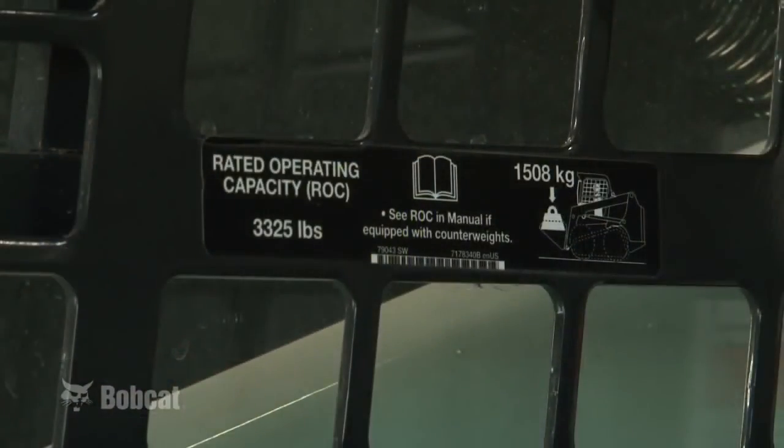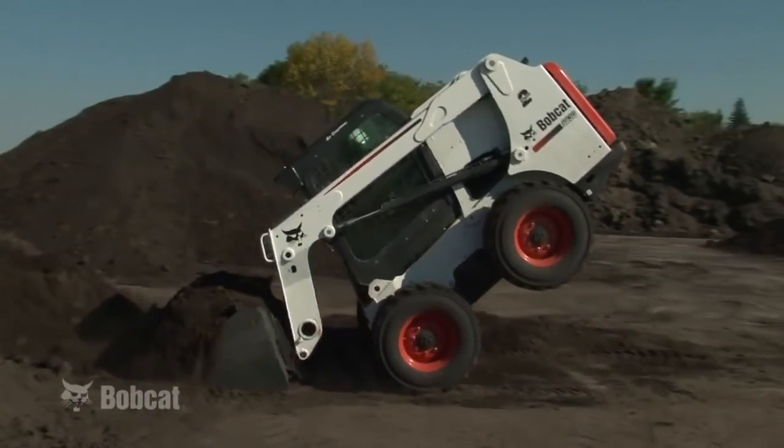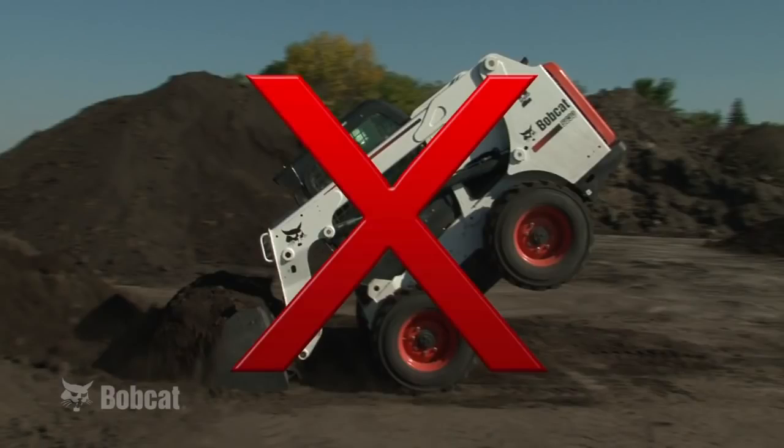Each Bobcat skid steer loader has a rated operating capacity. These load limits must not be exceeded. Overloading could cause tipping and result in serious injury and damage to the machine or attachment.